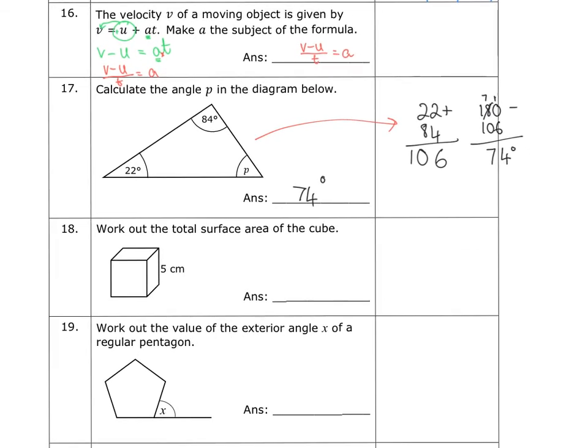18. Work out the total surface area of a cube. Now, a cube has all sides equal. So if this is 5, then the width is 5, and the length is also 5. But we need the total surface area. Total surface area means the area of all faces. This is a cube, so all faces are the same, and we have 6 faces.